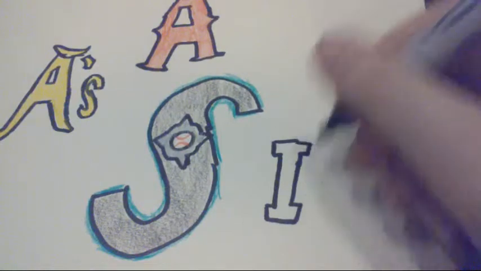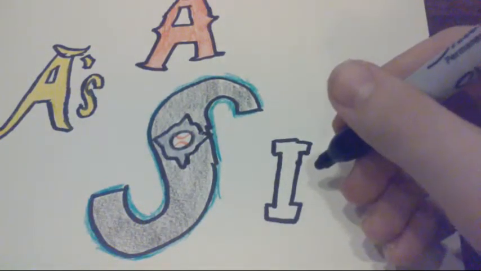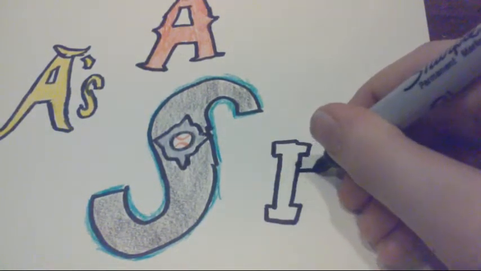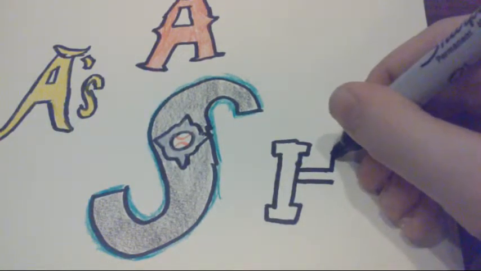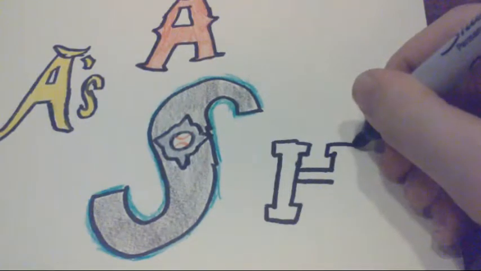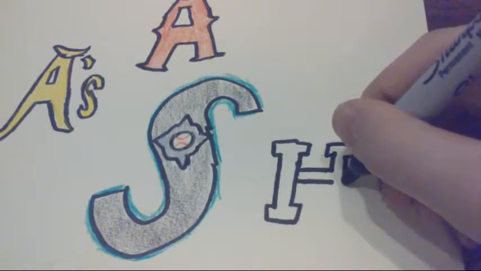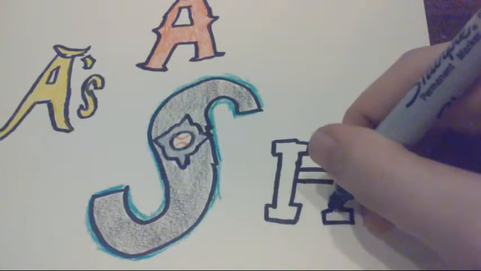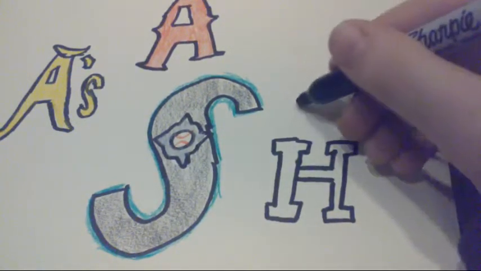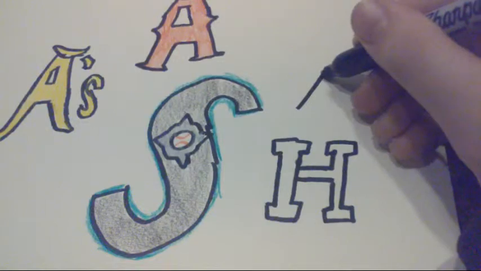I was going to say I can just do a normal H because there's nothing overlapping it, but a normal H doesn't have a line right there. That's okay though. I'm going to do a throwback H because I think that's cooler. And that's just a white H with a navy star on the back.